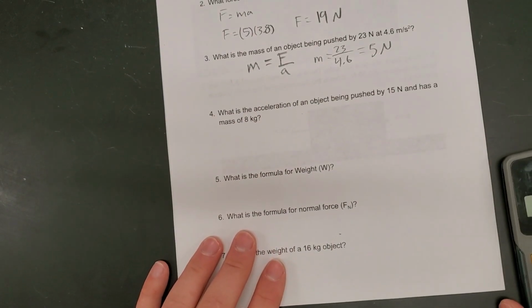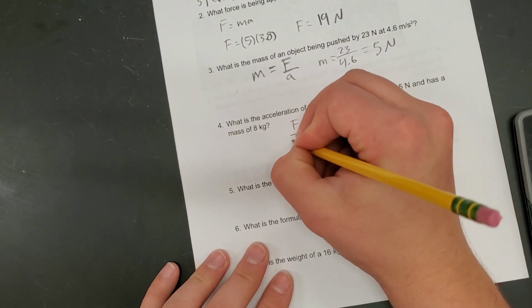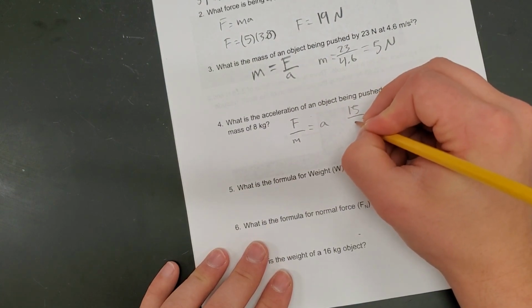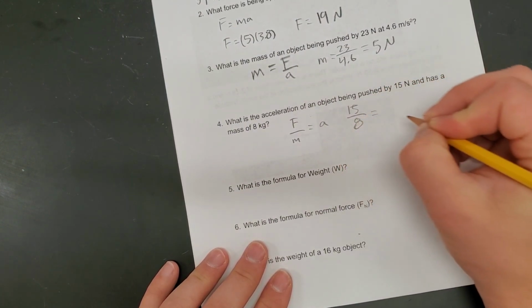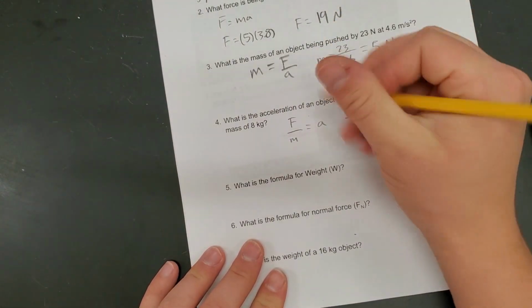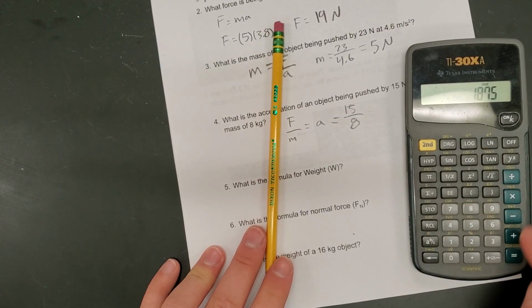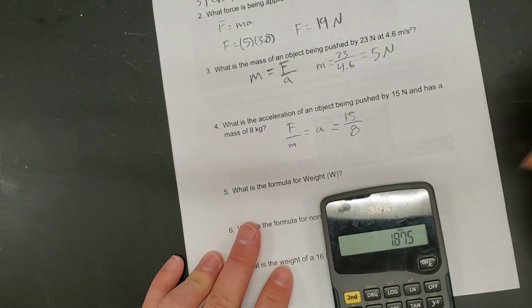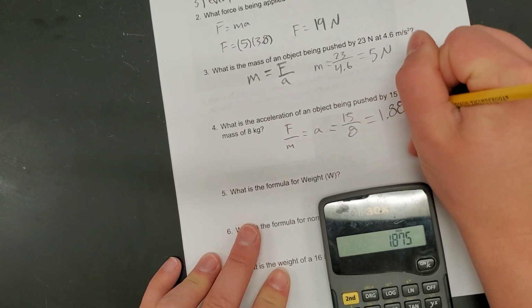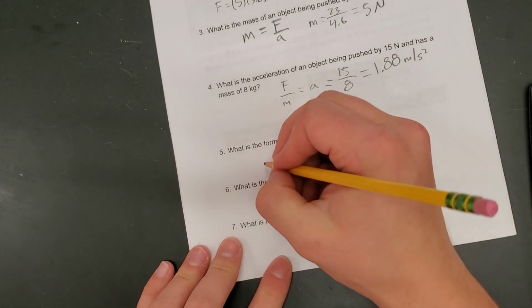Acceleration of an object being pushed by 15 newtons and has a mass of 8. So let's go F over M is equal to A. 15 over 8 is equal to... Let's do it like this. 15 over 8, and we get an acceleration of 1.88 meters per second squared.